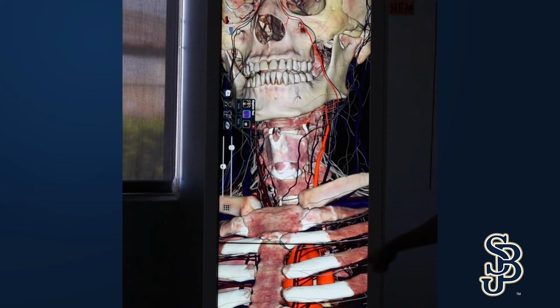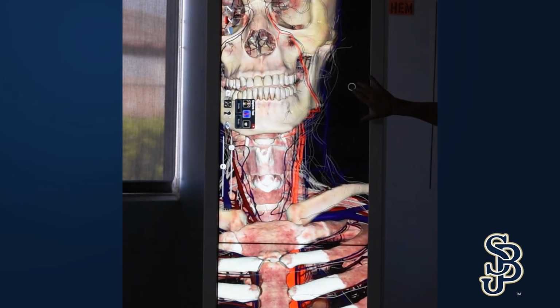And you can see how the blood is moving towards or away from the heart.